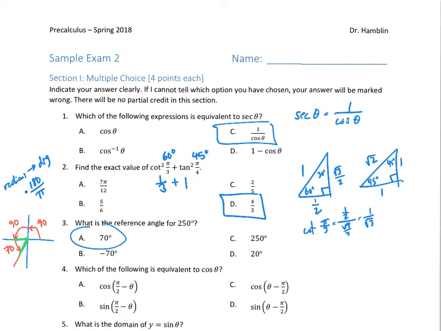All right, moving on to number 4, which of the following is equivalent to cosine of theta? And again, what we're looking at, we see in the choices, we see pi over 2 minus theta, we see theta minus pi over 2. That should get us thinking about complementary angles. And what we know about complementary angles is that the cosine of theta is equal to the sine of the complementary angle, 90 degrees minus theta, which in radians would be written as pi over 2 minus theta. And since that's one of our choices, choice B here is our correct answer.